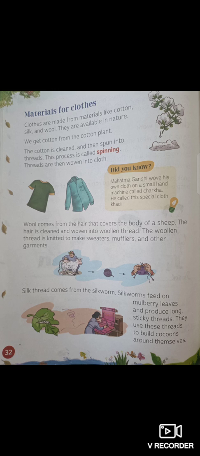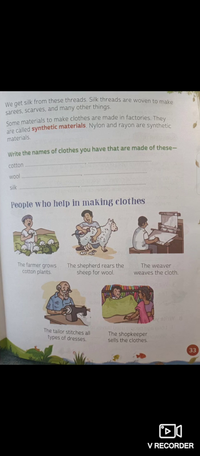And where does silk come from? Silk thread comes from the silkworm. Cotton from cotton plant, wool from sheep, and silk from the silkworm. All right, very good. Silk threads are woven to make saris, scarves, and many other things.